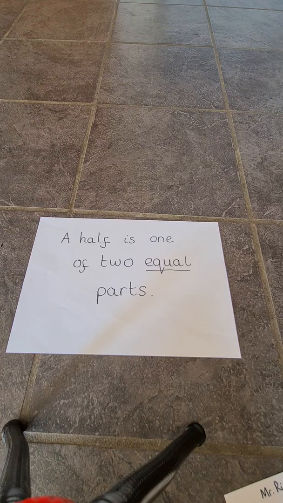So today in maths we are going to be looking at fractions again, and like yesterday we're going to be looking at finding a half. But first of all, need to remember what a half is. So as it says on the piece of paper, a half is one of two equal parts. So it's really important that you remember that it is equal parts, okay?